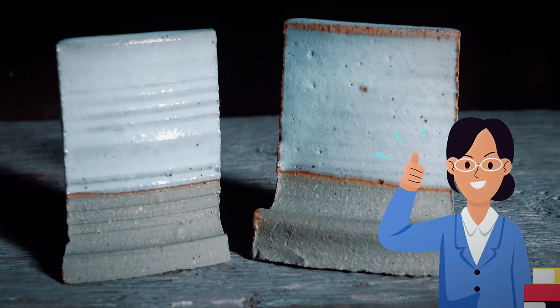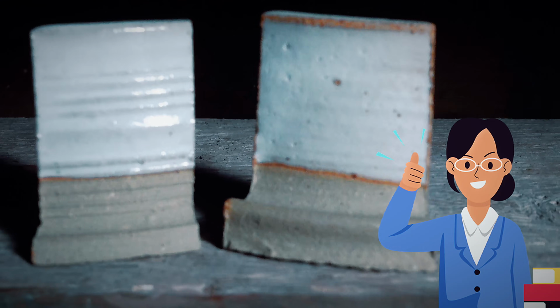So we've done quite a lot over the last couple of videos where we've basically swapped the whiting, which is a calcium flux, to more of a magnesium flux, which is a dolomite. And we've also tweaked the silica and alumina levels to get that matte glaze. And again, I must stress it's a true matte glaze and not just an underfired glossy glaze.